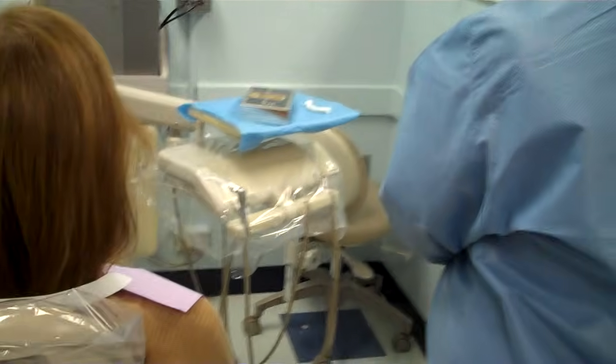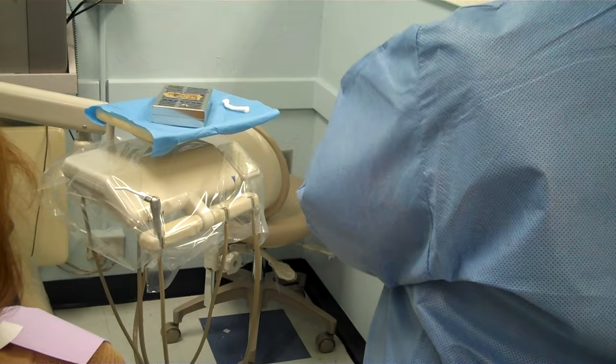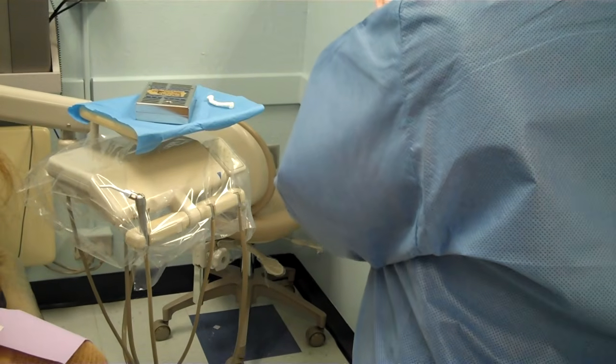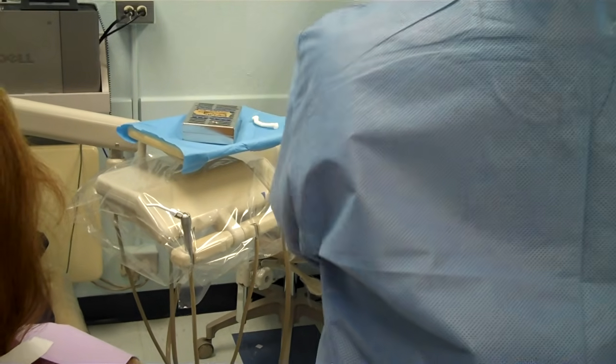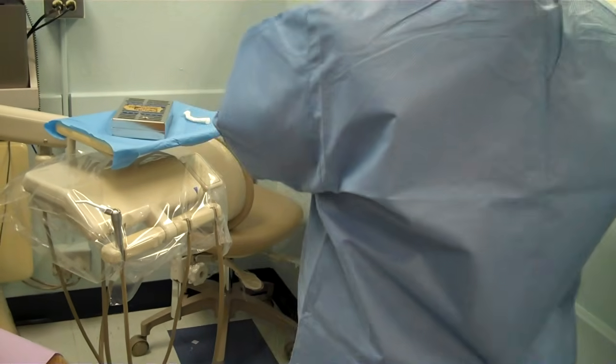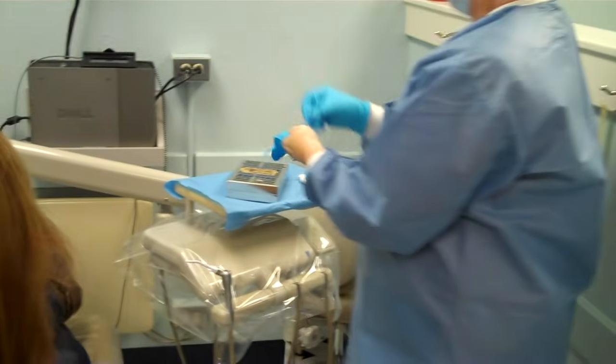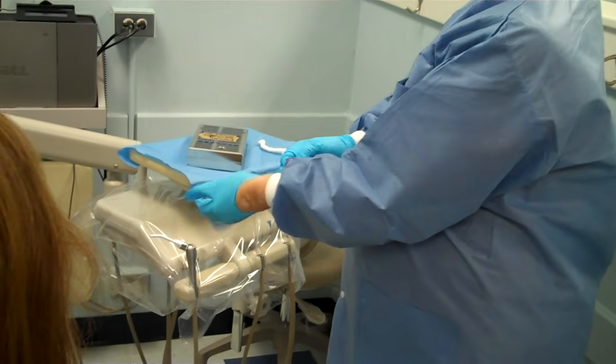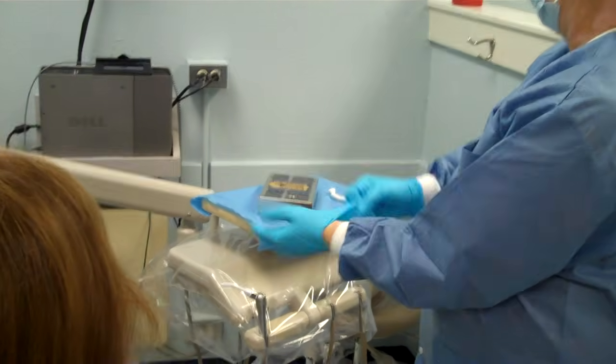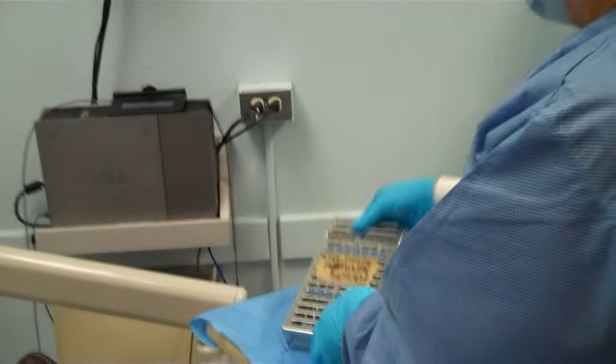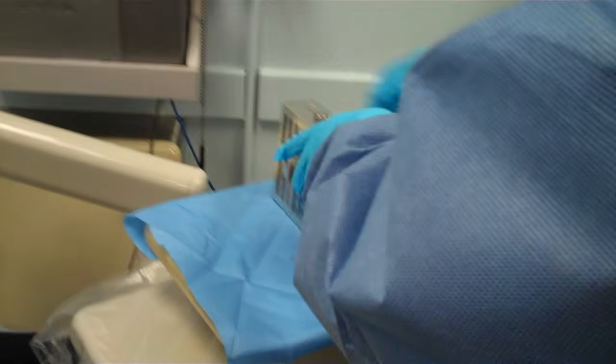And then we will open the cassette and tape down the cotton roll. Okay, and I've already secured the tray, and we talked about that previously when I was setting up the unit. I've secured the blue wrap, and it's covering the bracket table. Now I can open up my tray because I have clean gloves on.